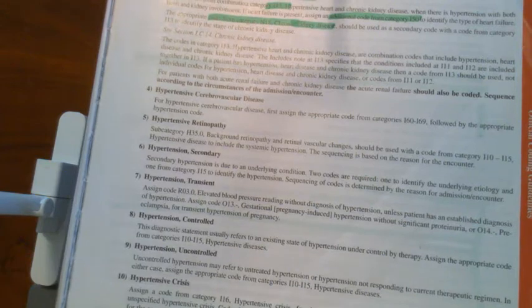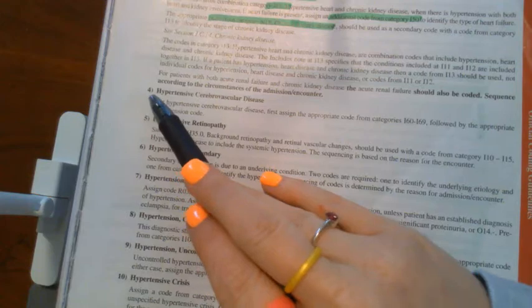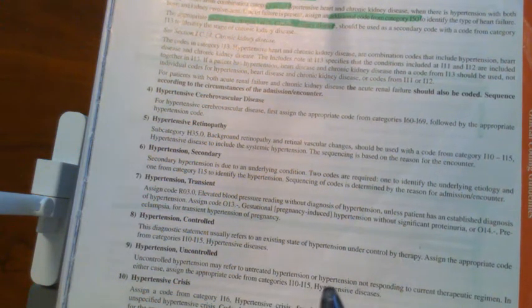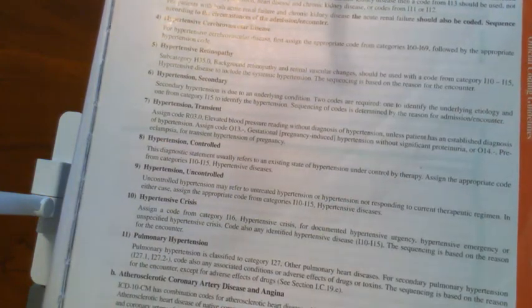Now we have many other conditions that could be related to hypertension. In those cases, we need to make sure that our provider is giving us that documentation. If you read starting at section 4 all the way down, we do have different types of hypertension, and it provides the category codes for you and the guidelines to code it. So please make sure that you read through each of these individually.